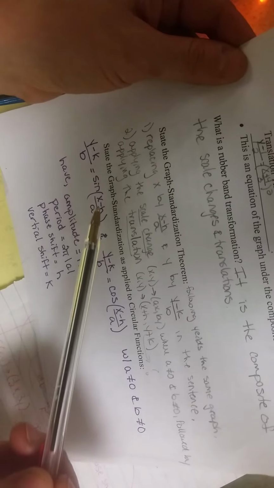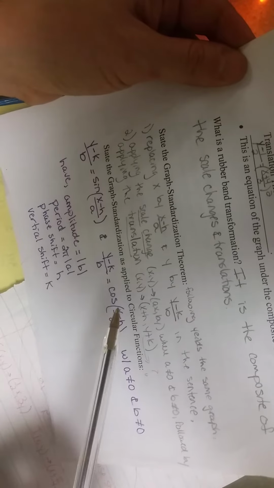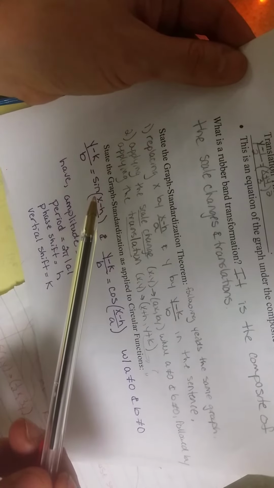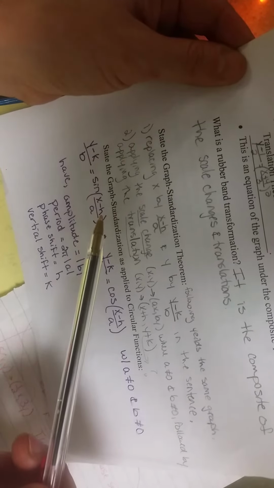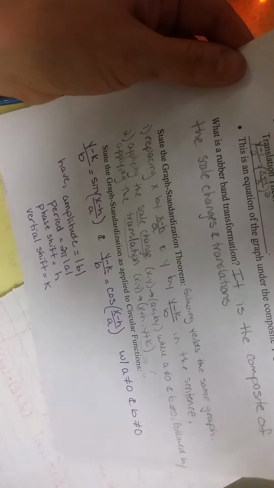Now remember the phase shift here: notice that the coefficient on the x is 1. So when you see some examples that we're going to look at, if the coefficient on the x is not 1, you have to factor a number out to make it 1, and then the resulting h will be your phase shift.